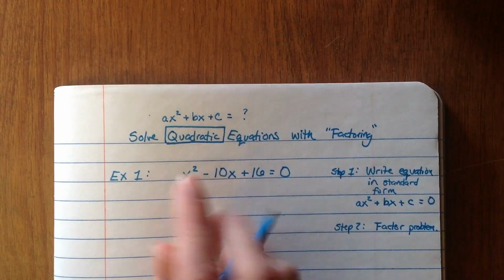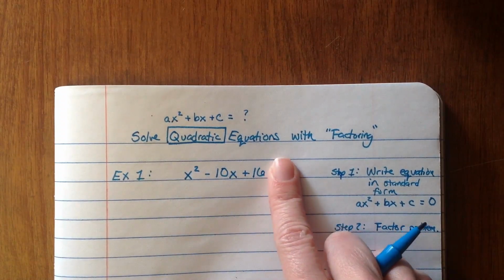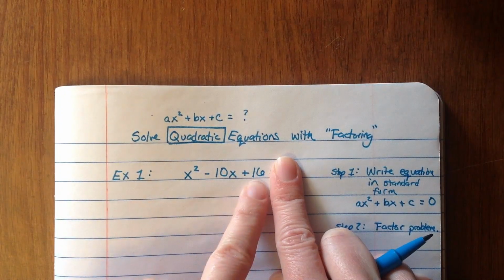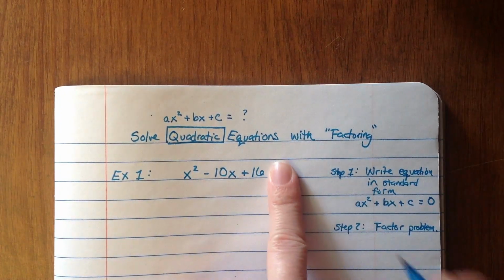So we're going to factor this part of the equation. We're actually going to ignore this equal to 0 for just a second. You can even put your finger over it, and we're just going to think about this part right here. So I'm going to put my finger over it.